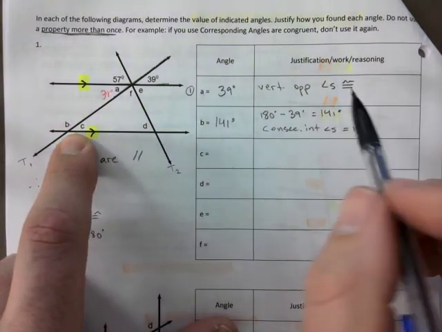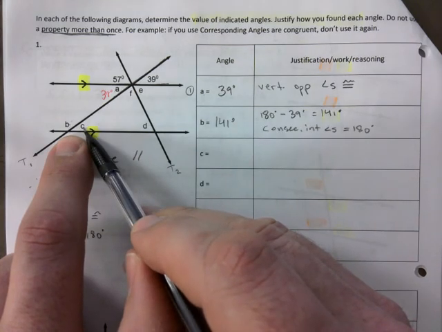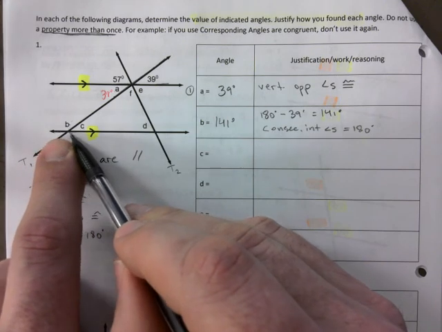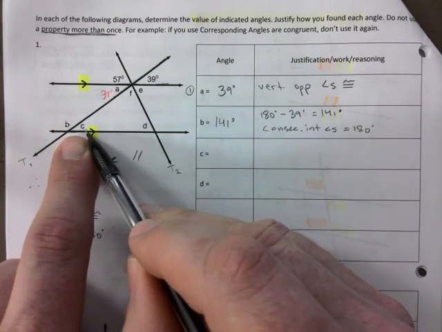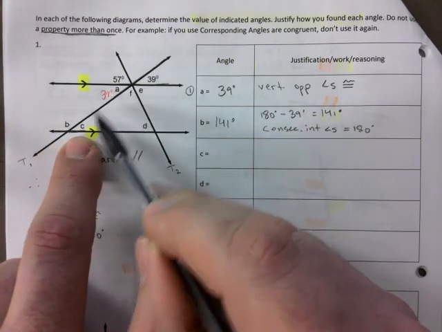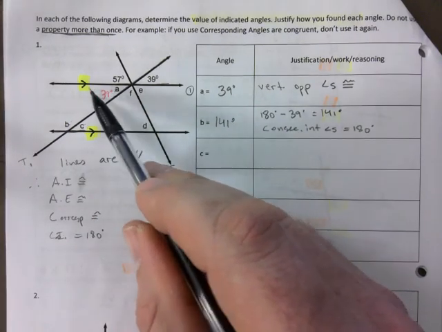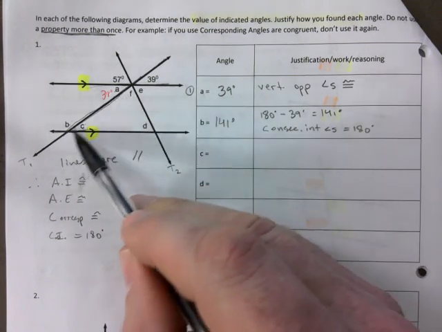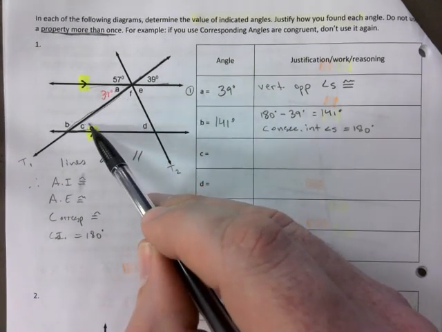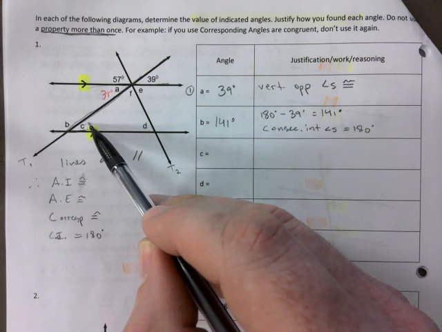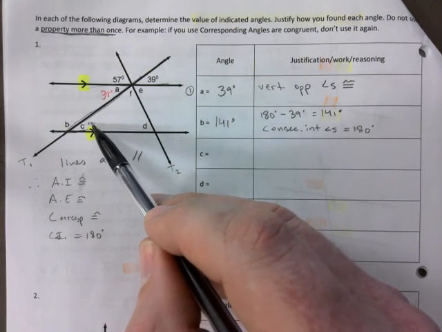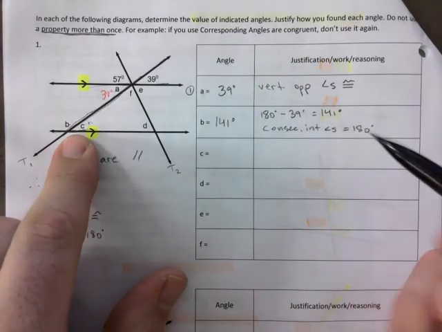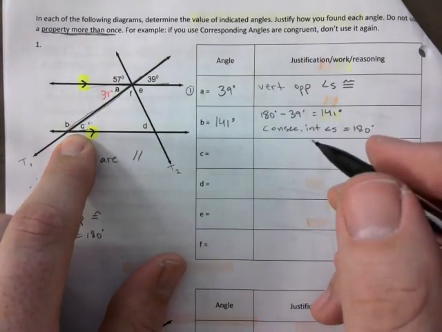C. How could I find C? There's two ways minimum. There's a straight line here, correct? I can use that one. Or what would A and C be? This is the transversal that connects them. They're on opposite side of the transversal, so it must be one of the alternate, right? Alternate interior. Should I use that one? I'm going to save that one.